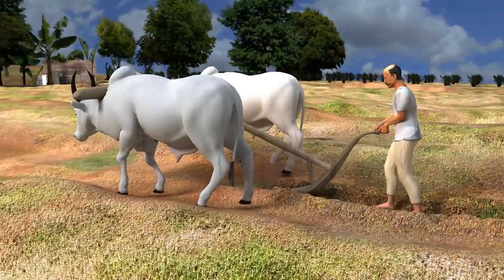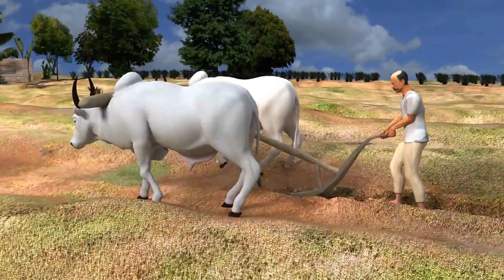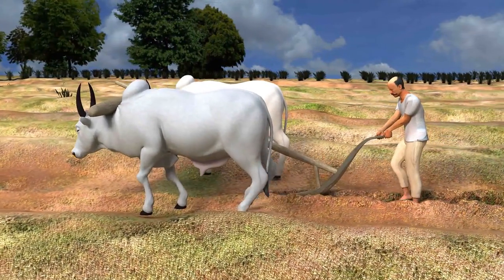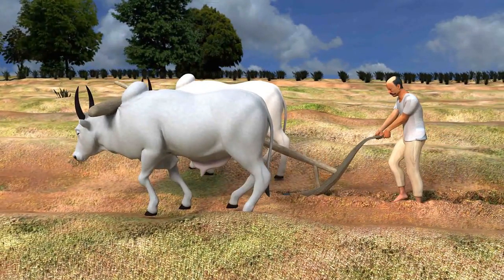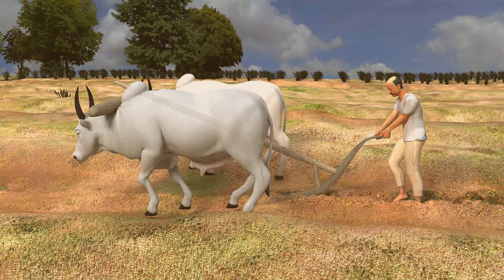Let us see how the plow is used first. This is a very old implement used for tilling the soil. It is made of wood and is drawn by a pair of bulls or other animals.